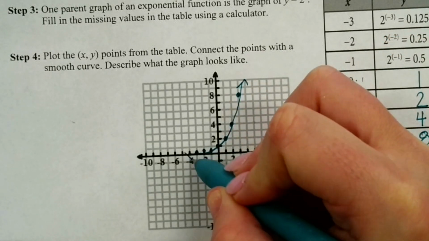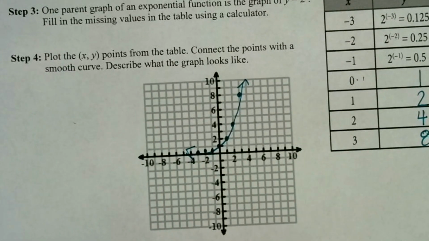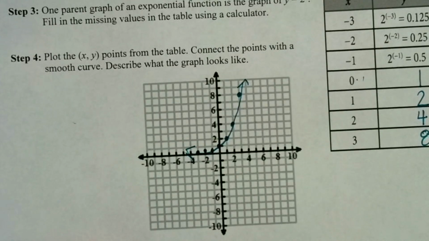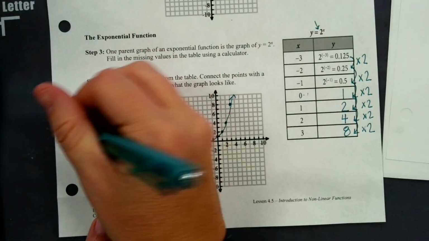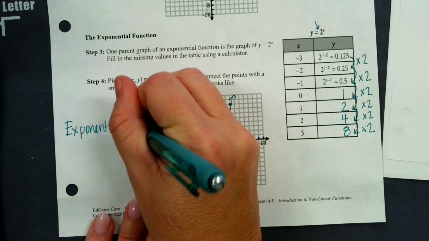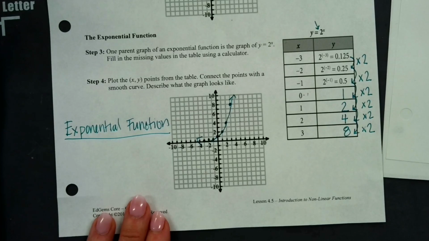What do you notice happened with our graph? Did it kind of curve up, you know what I mean? It just slightly curved. This is called an exponential function. All right, an exponential function.